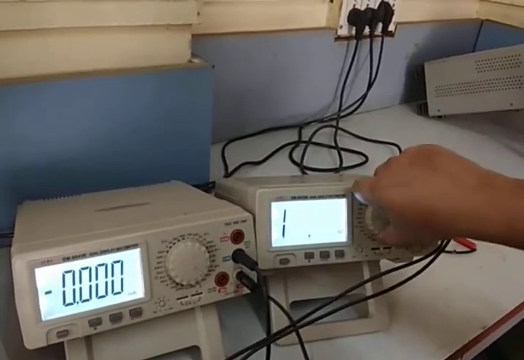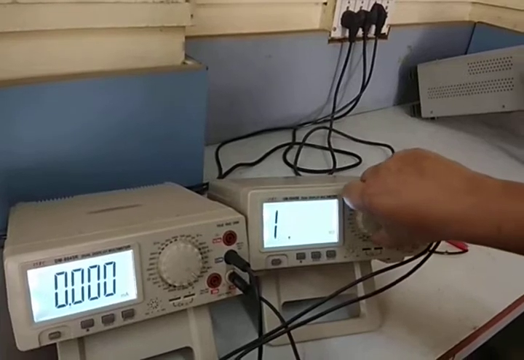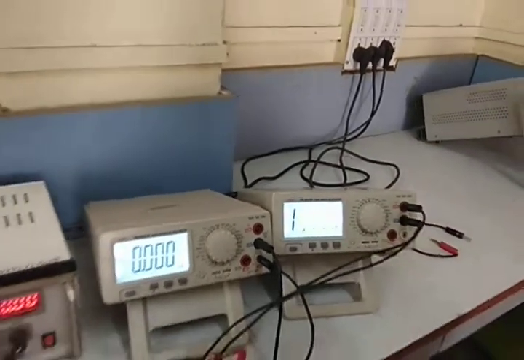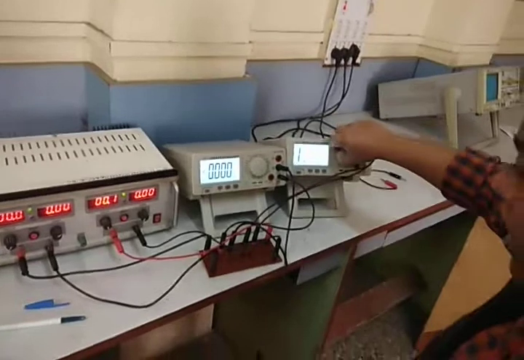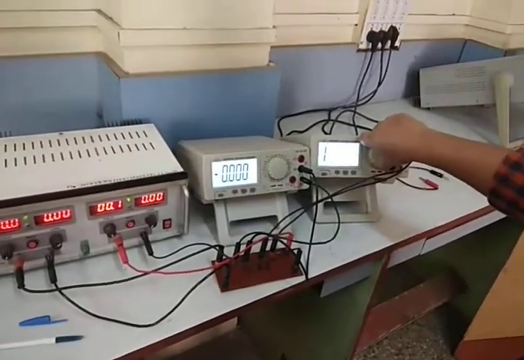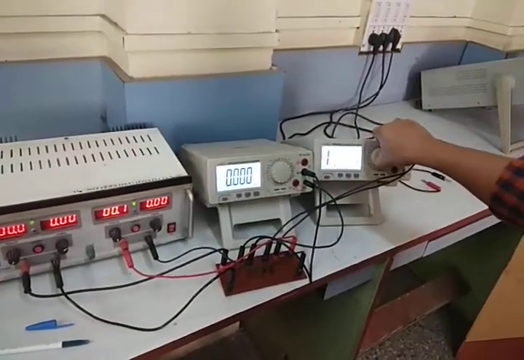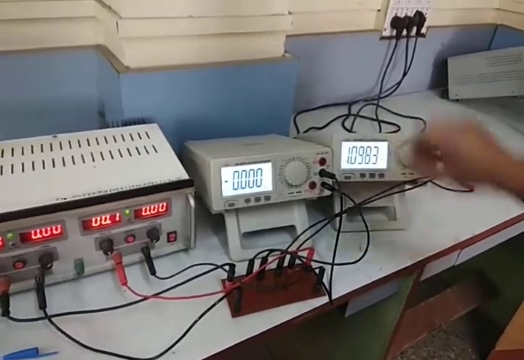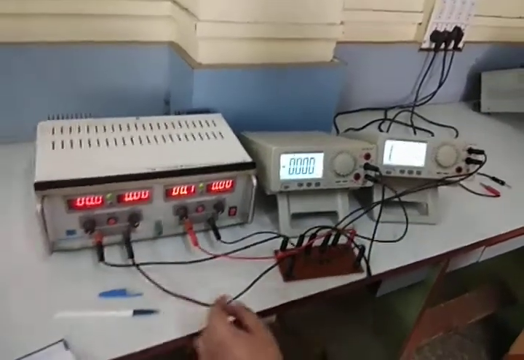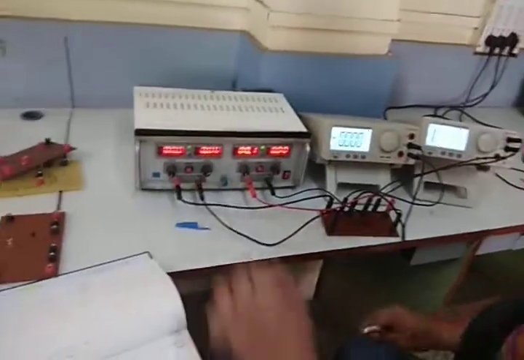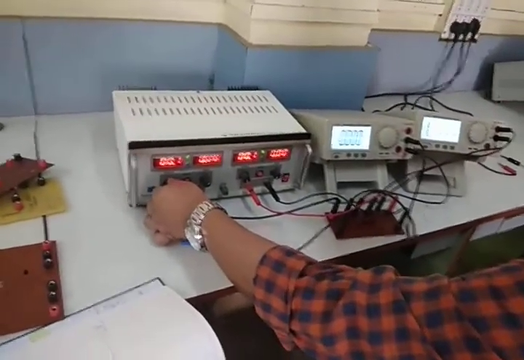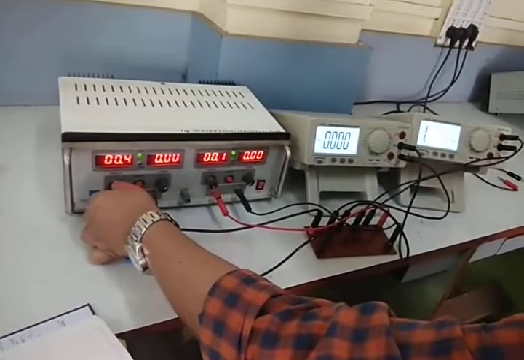Okay. So if you see, initially at 0 volt the resistance is almost very high, not coming in picture, okay. Let me give some voltage, let it be some voltage 1.